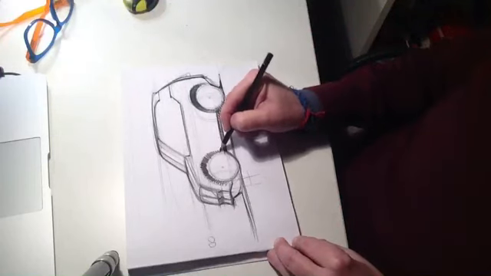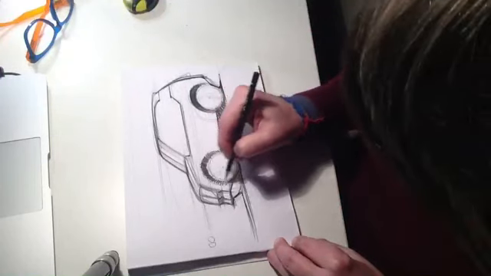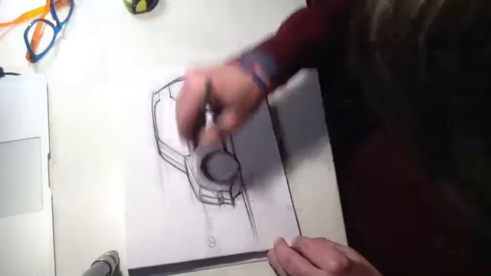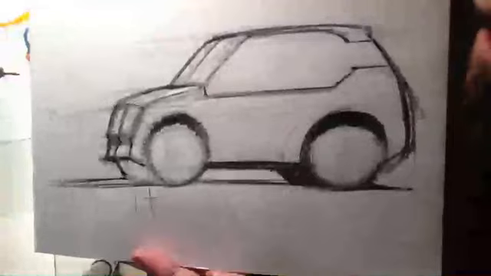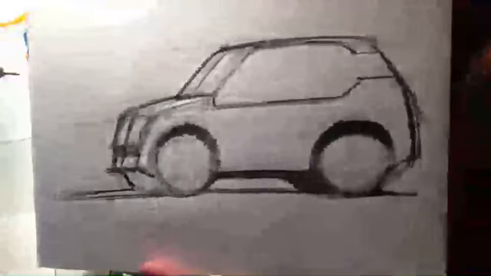Trying always to respect those lines that are the circle that I sketched before. I show you. Do you see? Look, I try to be respectful of the lines.